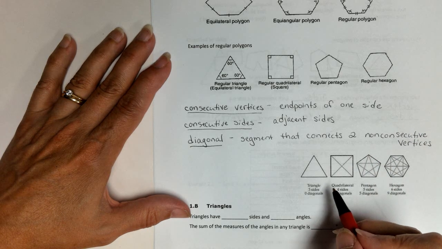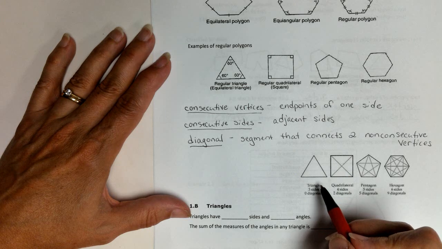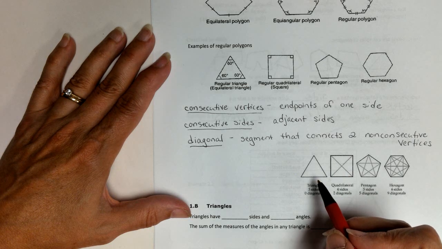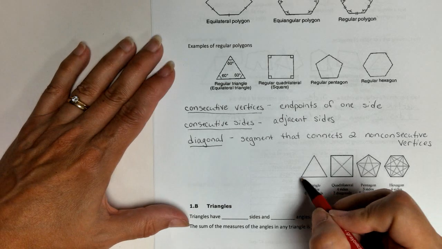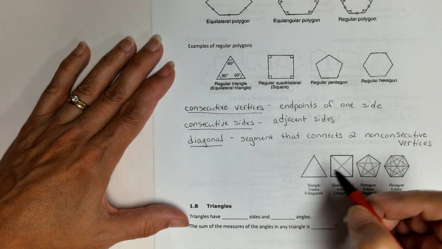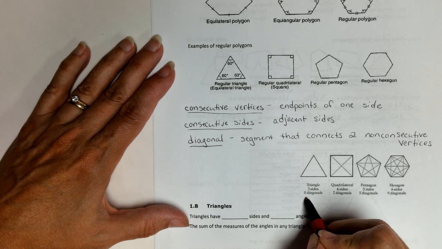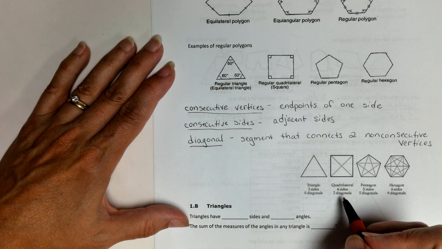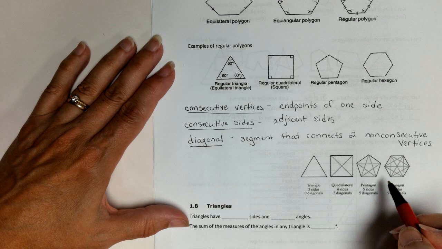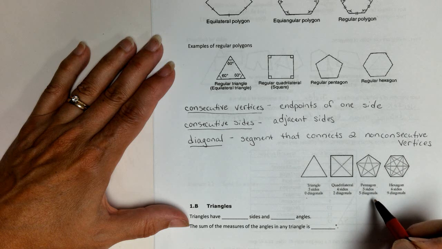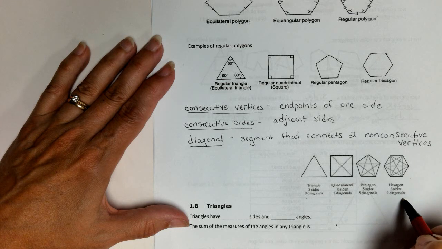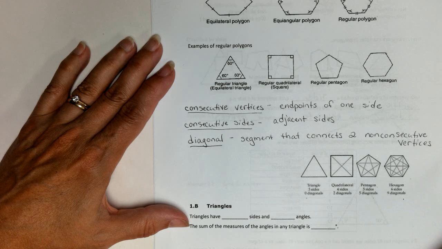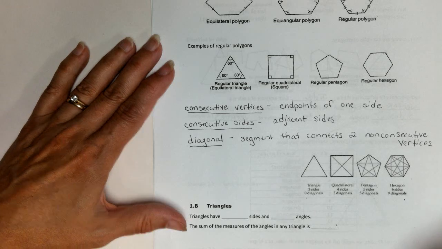Okay, so now down here you see some figures. A triangle has no diagonal. There is no segment we can make between two vertices that isn't a side. So, no diagonals. A quadrilateral has two. There and there. Okay, pentagon, a five-sided figure, has 5 diagonals. This 6-sided hexagon, 9 diagonals. Okay, I think that's all we need to say about them for now. You'll be seeing more of them later.